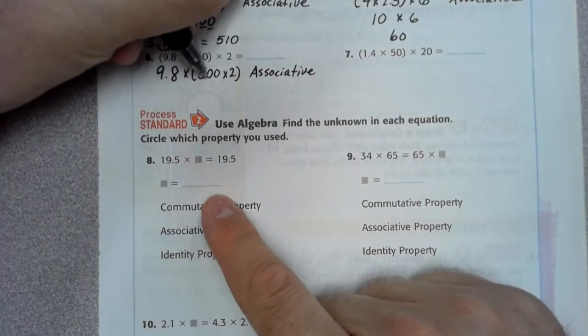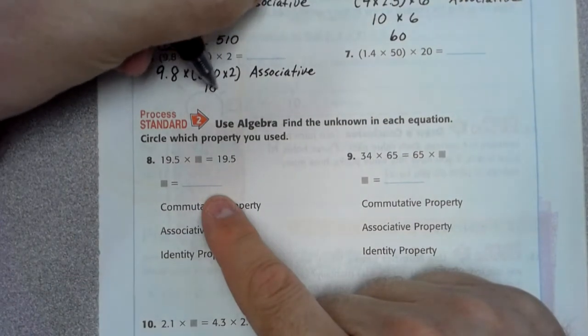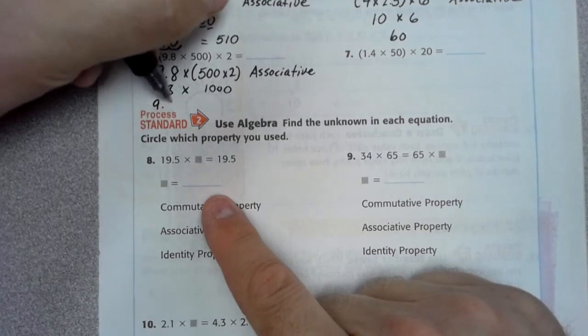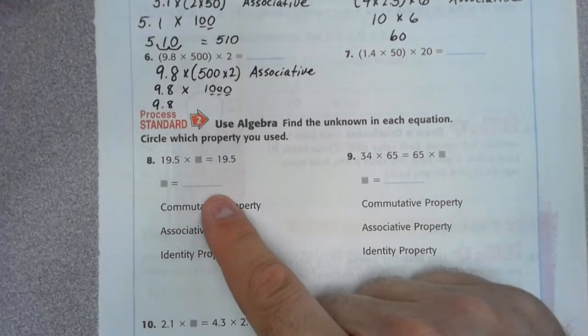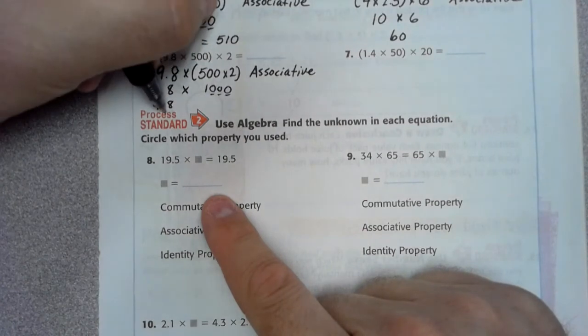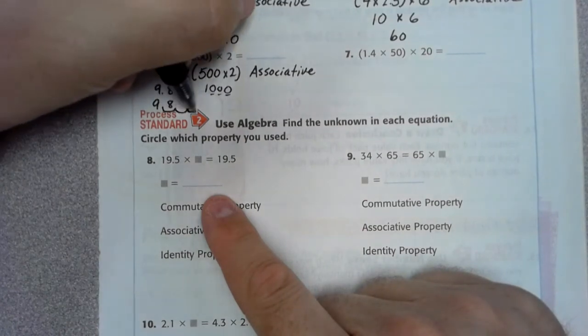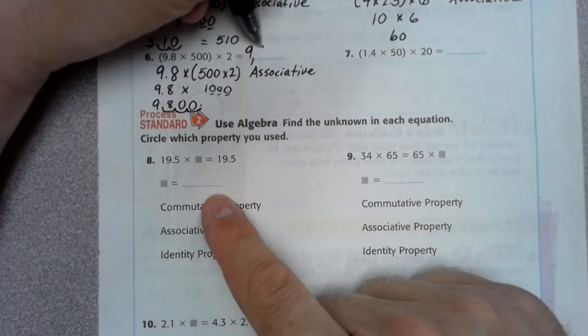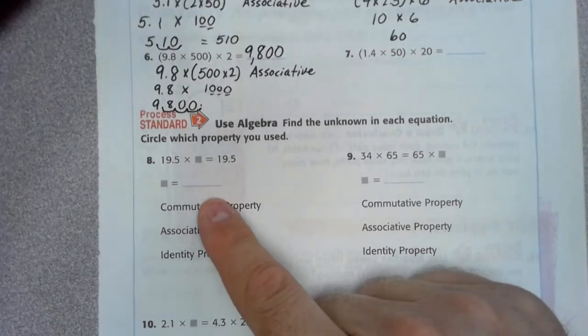And then this is going to be 500 times 2, so that's 1,000 times 9.8. And then for 9.8, we're going to move it over 3 spaces because there are 3 zeros. So we're going to say 1, 2, 3. So the decimal goes there, and we have 9,800 for that one.